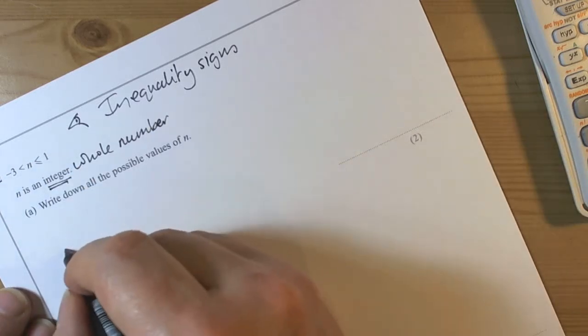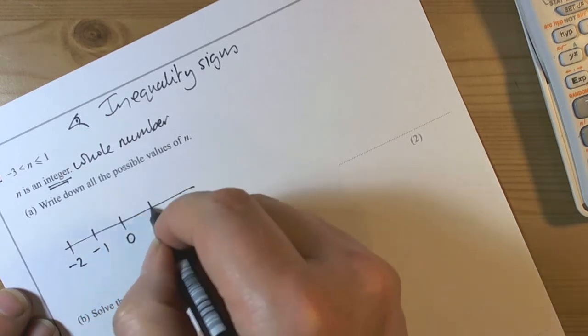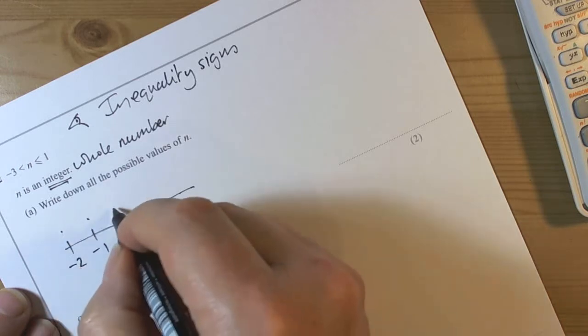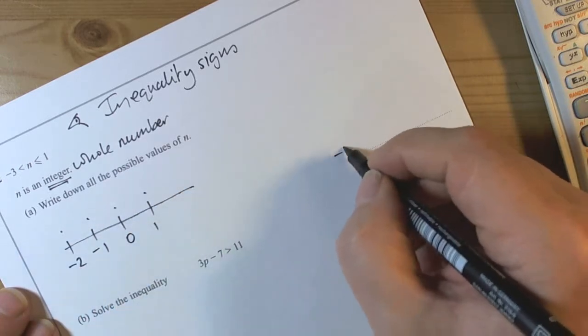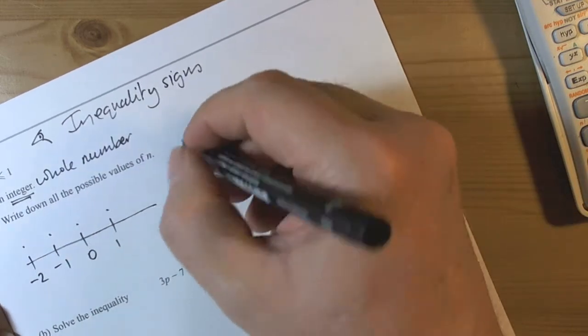So on our number line, -2, -1, 0, 1. So we're going to have that one, that one, that one, and that one. So it's going to be -2, -1, 0, and 1.